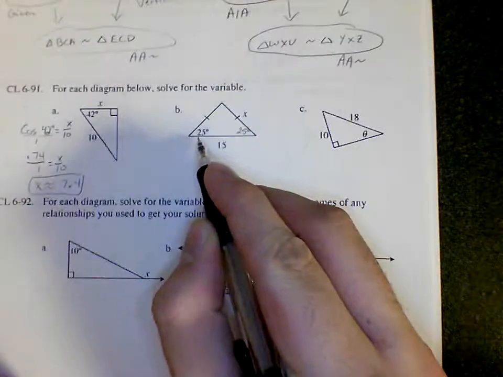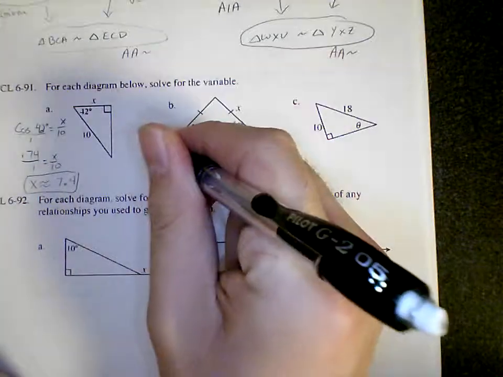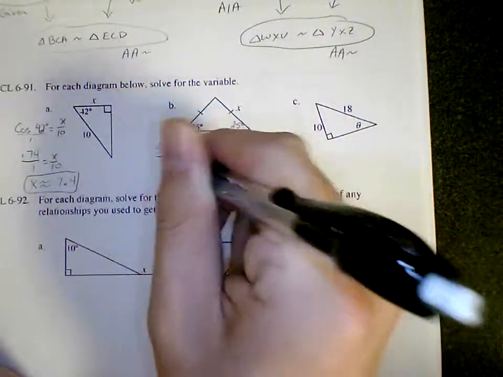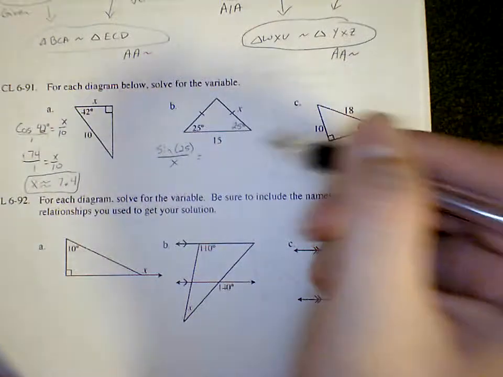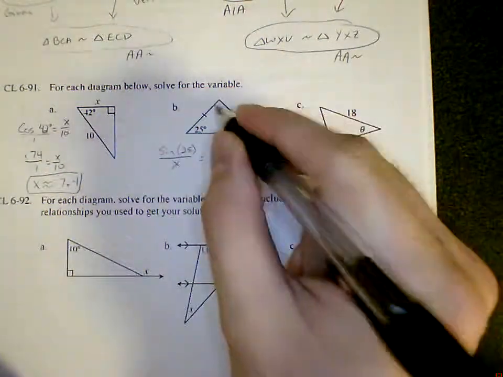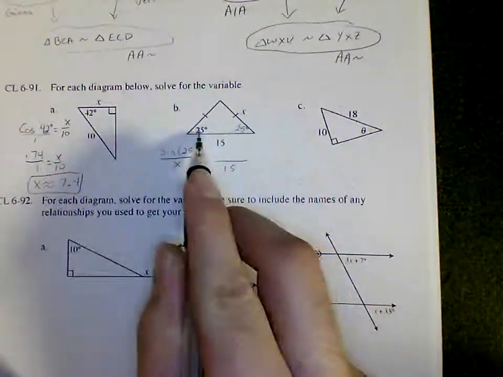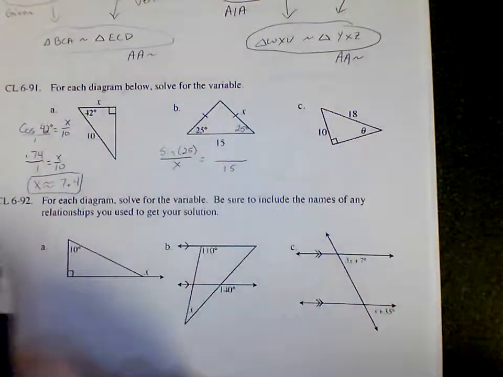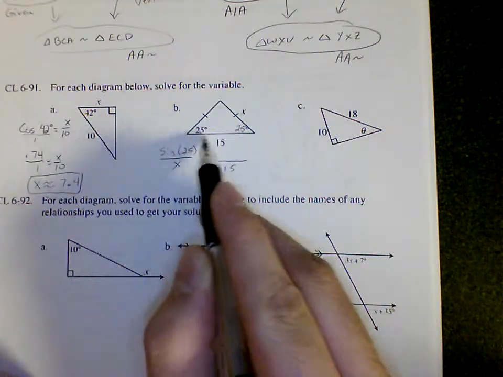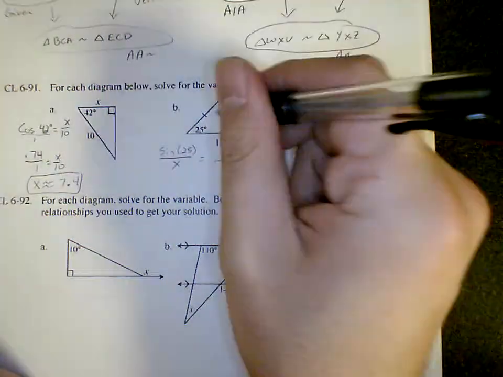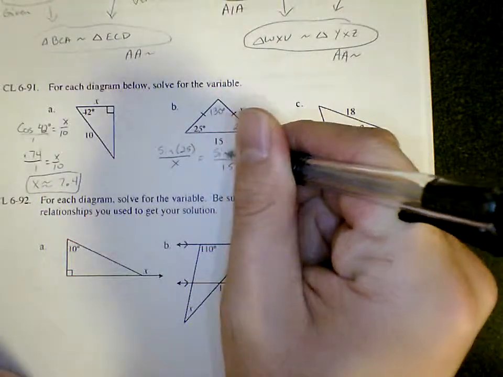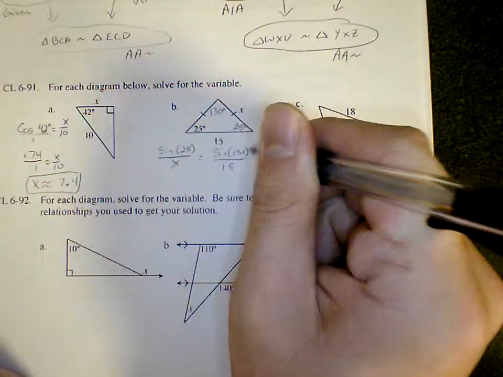So I'll have the sine of 25 over x. And I want to do the sine of that over 15. So because I've got these 2 angles, I can find the third using triangle sum theorem. 180 minus 25 is going to give me 130 degrees. So sine of 130 over 15.